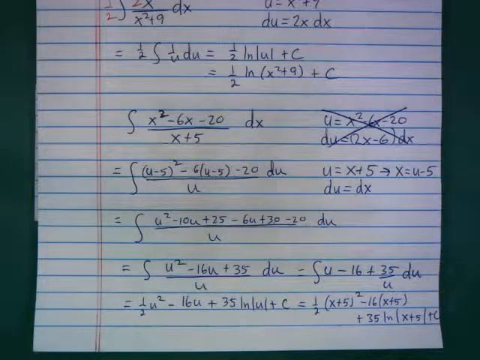That's a perfectly correct answer, in a perfectly correct technique, but the book tells you to do this problem a different way. So we're going to do this problem again.